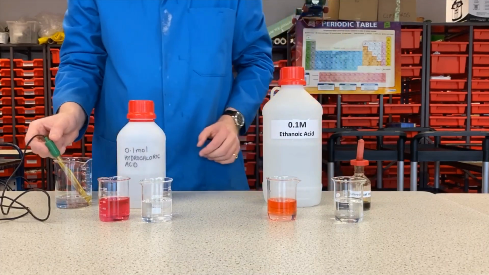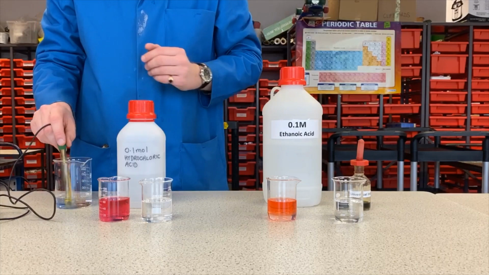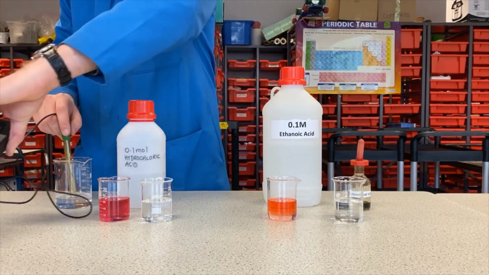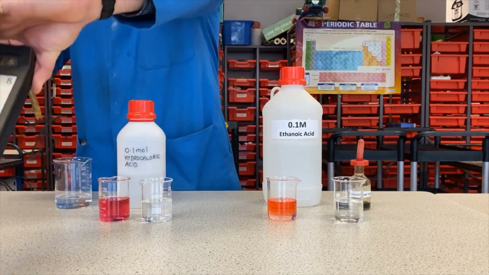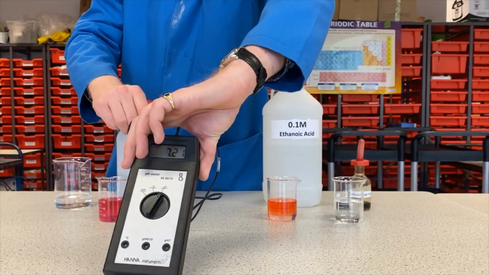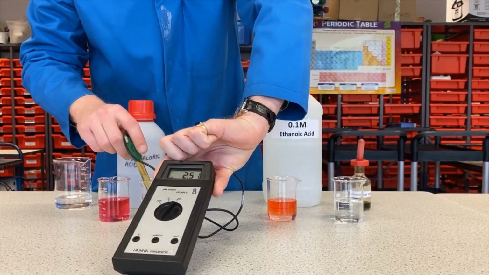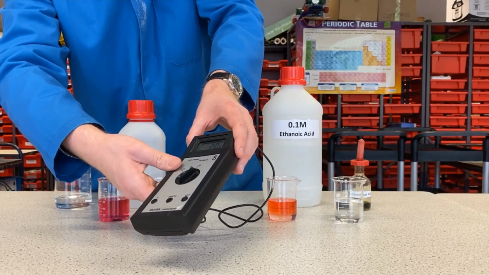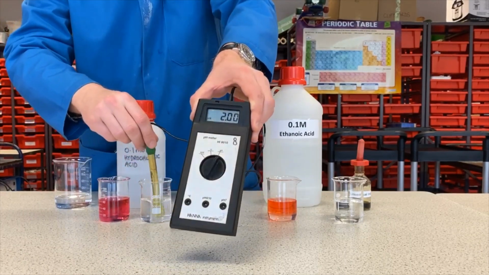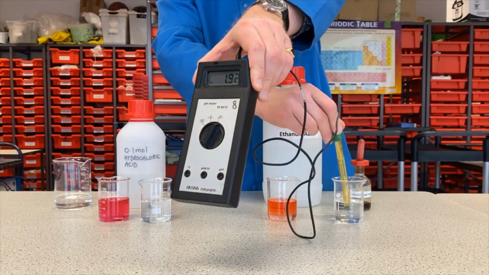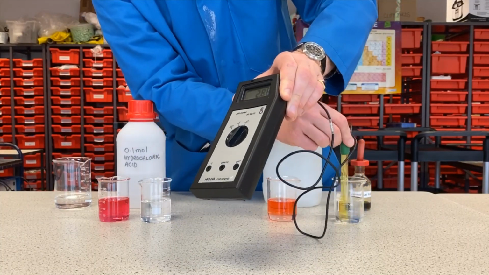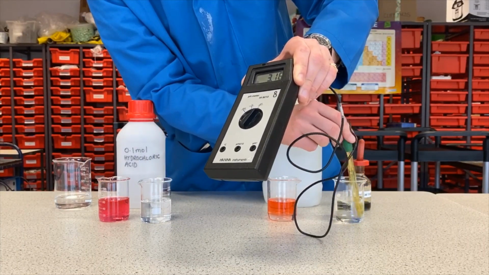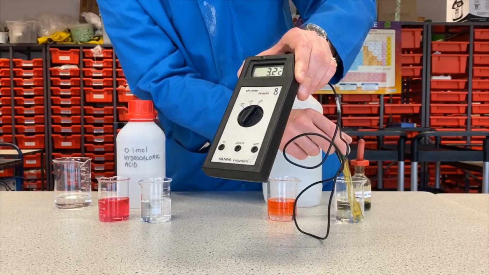Well, if we take a pH probe, and this is in a buffer solution at the minute, it's reading about pH 7. If I put this into the hydrochloric acid, we can see that we're reading about pH 2 or so, whereas in this particular beaker over here, if I put the probe in and give it a bit of a stir, it's more like pH 3.